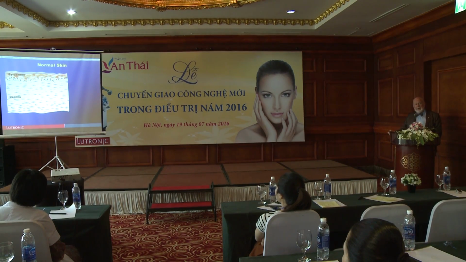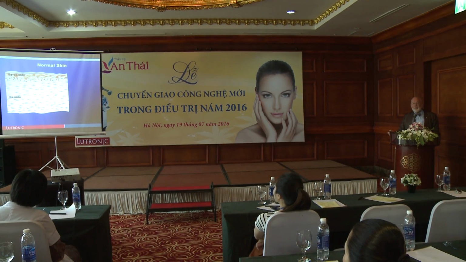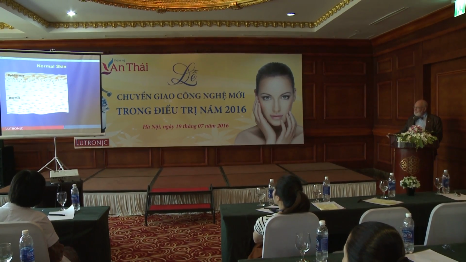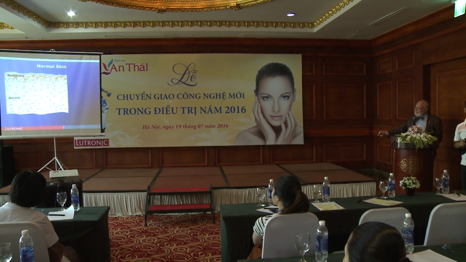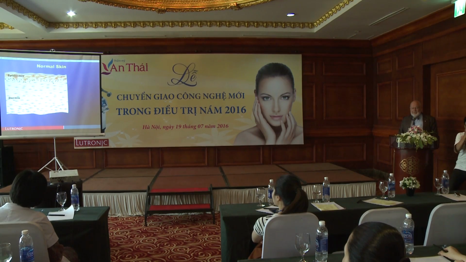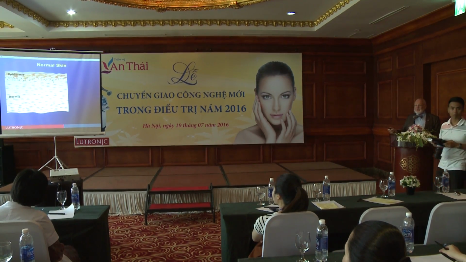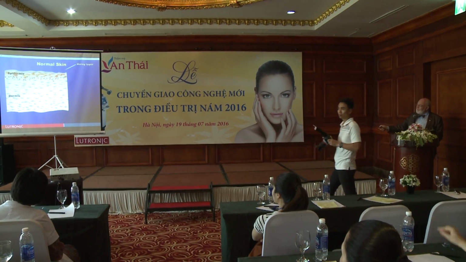So if we look at a diagram of what normal skin looks like, here again we have the epidermis, and from here on down we have the dermis. And the epidermis is divided into 4 distinct layers.